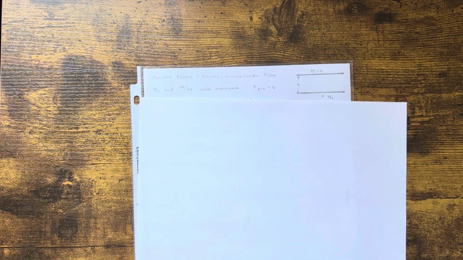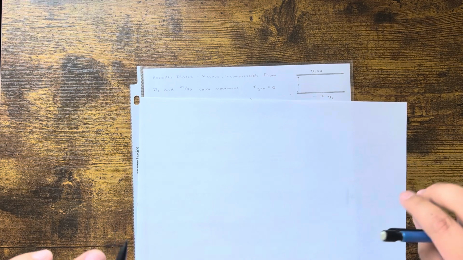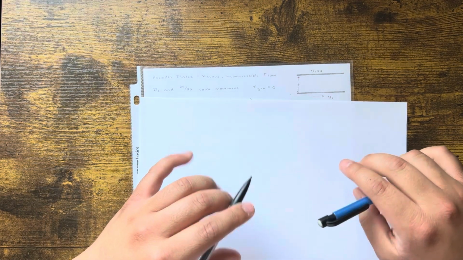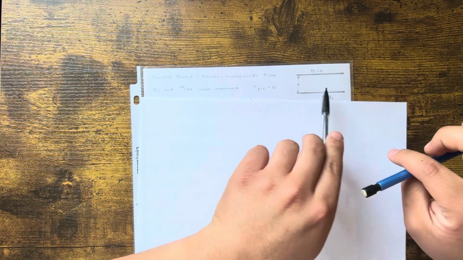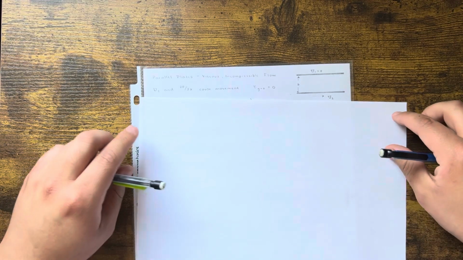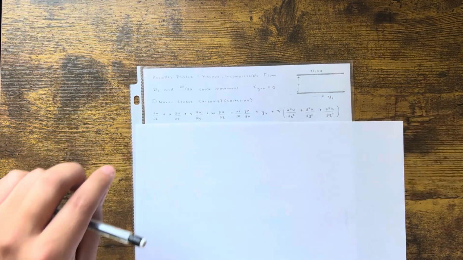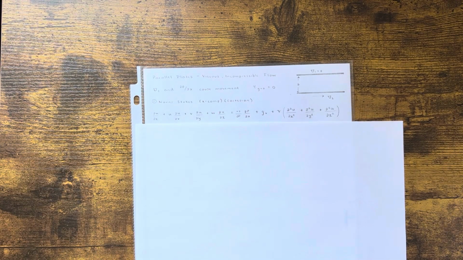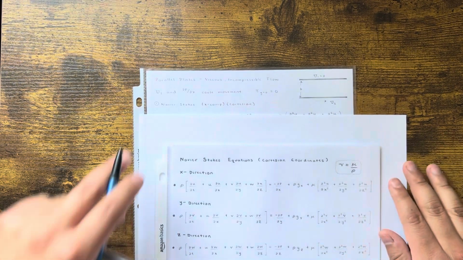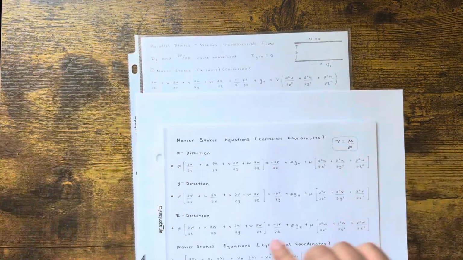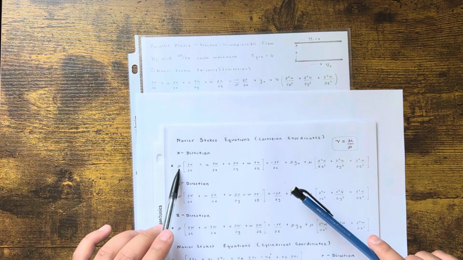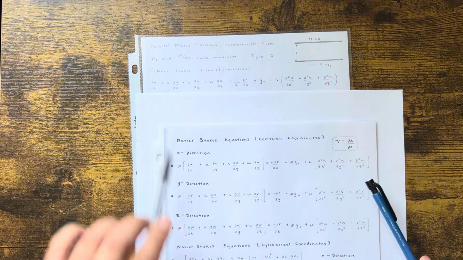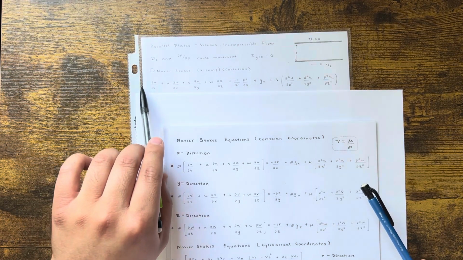That's just from the problem, no big deal. So we are going to choose an X and Y coordinate system. We are going to stick with the Cartesian system, and in this case, it's in the positive X direction. Nothing's going on in the Y. So I'm going to go ahead and just use my Navier Stokes equation here, in the X direction. All I did was divide by density, which is what you see in the book, but I like to use this form where I just divide everything by density.